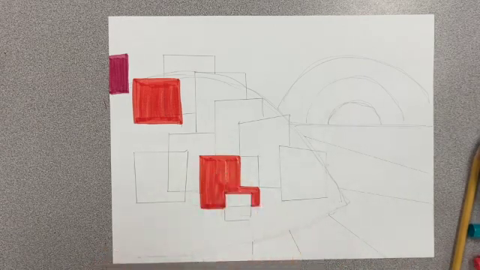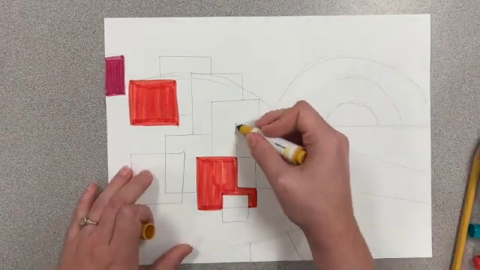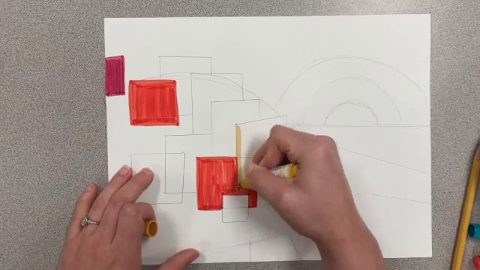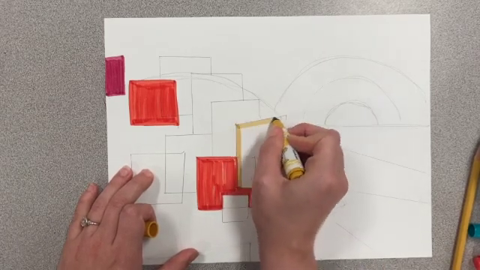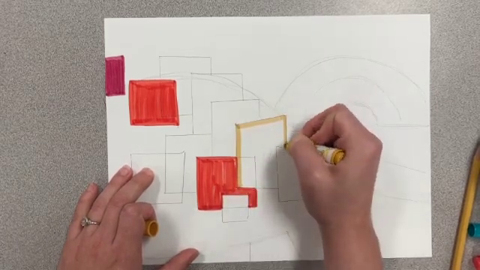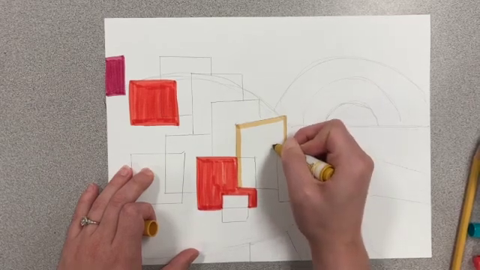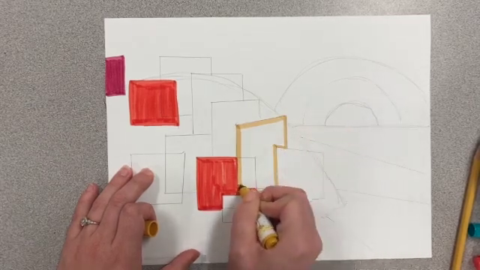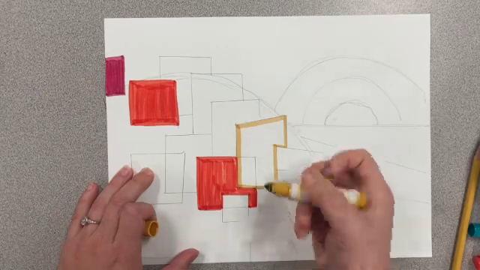So I'm going through and I'm just going to color in all of these squares until I get something that I'm happy with, that sort of captures the feeling, captures all the forms in the environment that I want to talk about this week. So let's color all of this in.